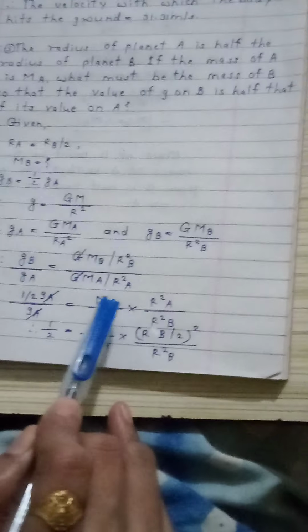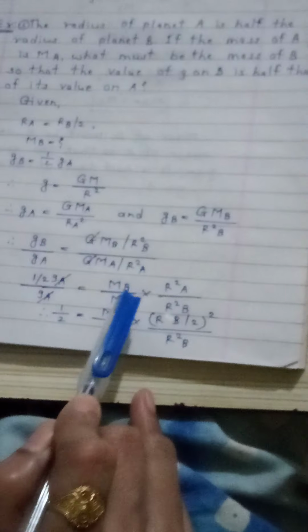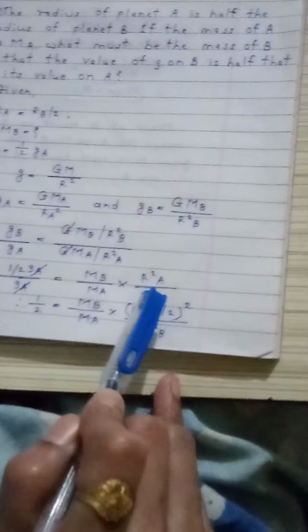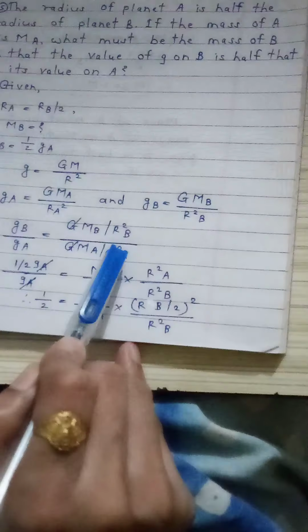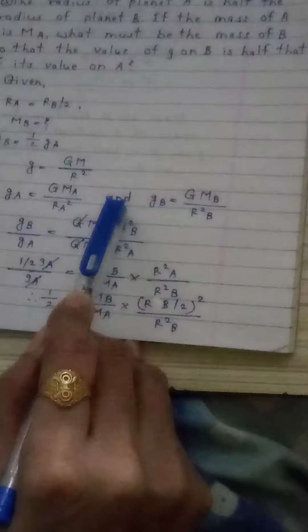So what is remaining on the right hand side? MB upon MA into r square a upon r square b. Denominator to denominator, so when it comes up, it will be in the numerator, that is r square a upon r square b.